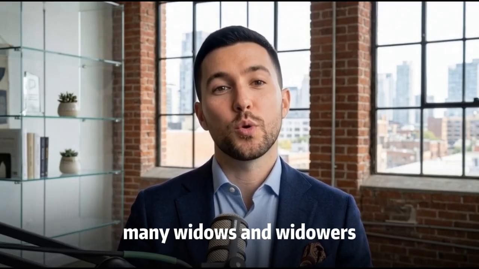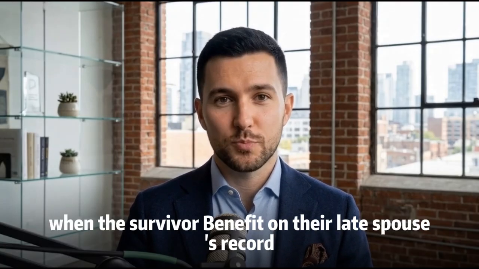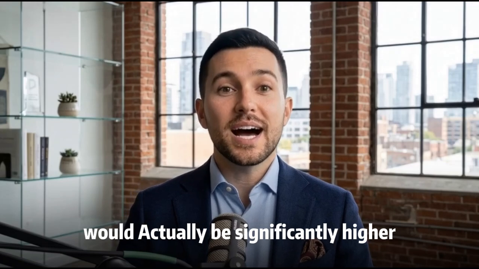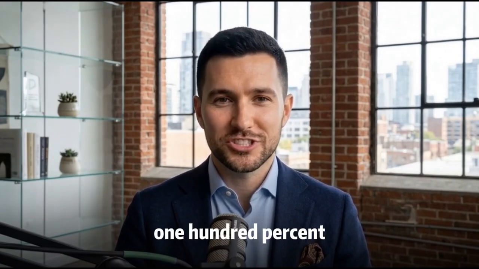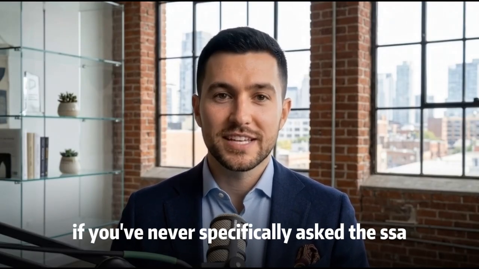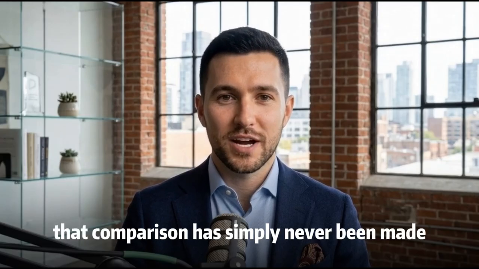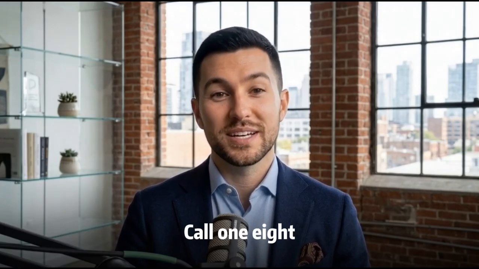Many widows and widowers in their late 70s and 80s are collecting their own Social Security benefit when the survivor benefit on their late spouse's record would actually be significantly higher. A survivor benefit can be up to 100% of what the deceased spouse was receiving. If you've never specifically asked the SSA to compare both figures, that comparison has simply never been made on your behalf.